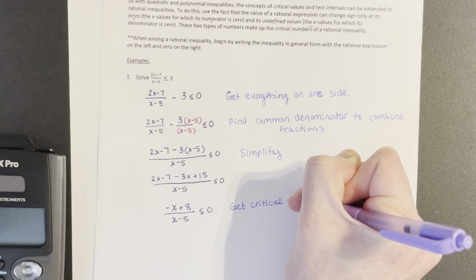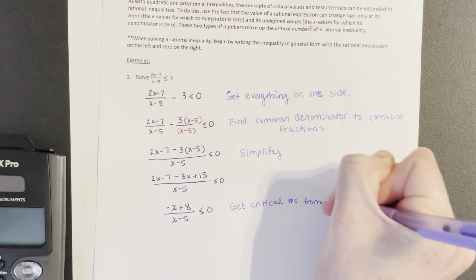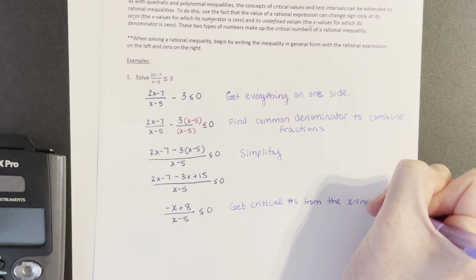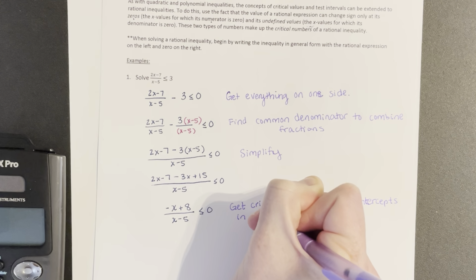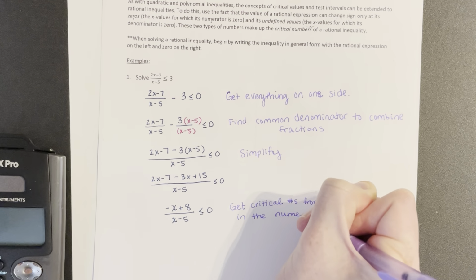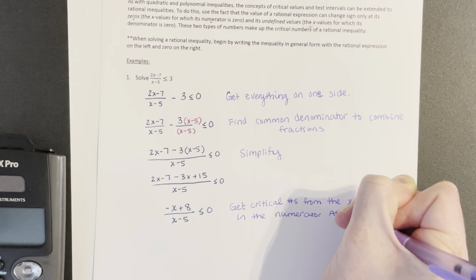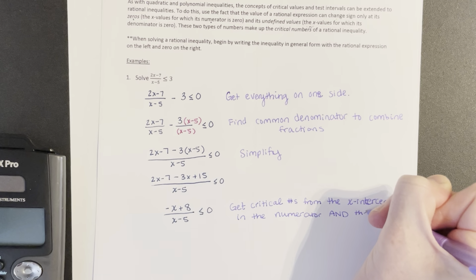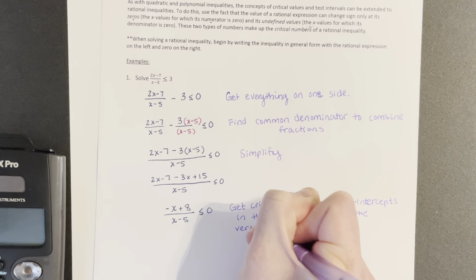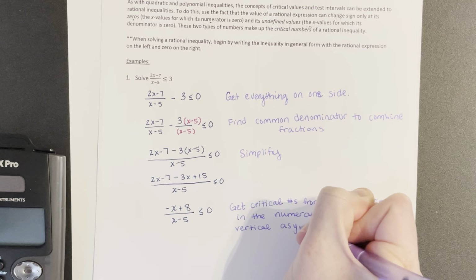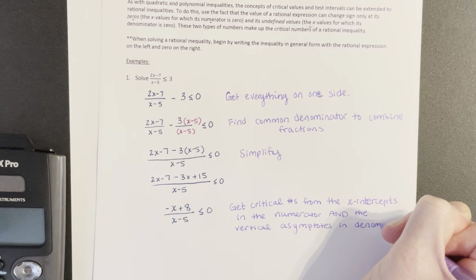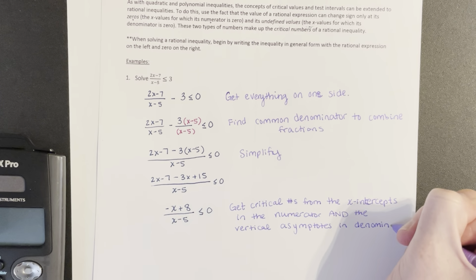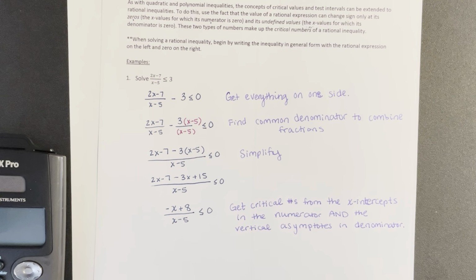So we're going to get our critical numbers from the x-intercepts in the numerator and the vertical asymptotes in the denominator. We may have more than one x-intercept on top. We may have more than one vertical asymptote in the denominator. For this one, we luckily just have one of each.